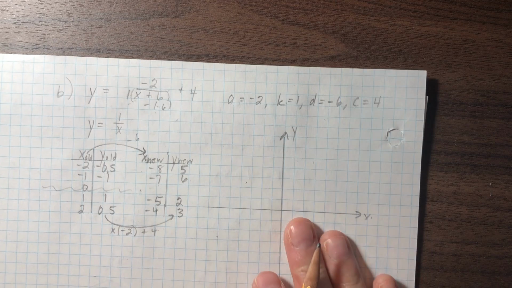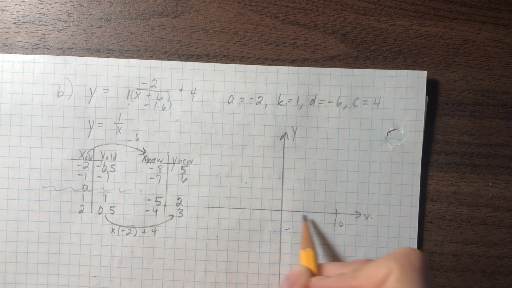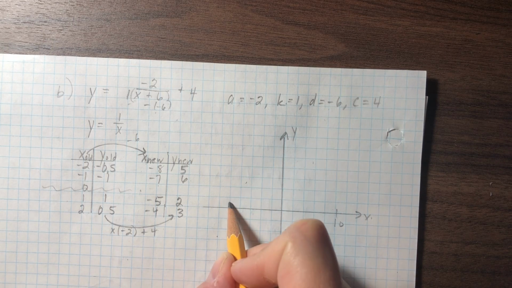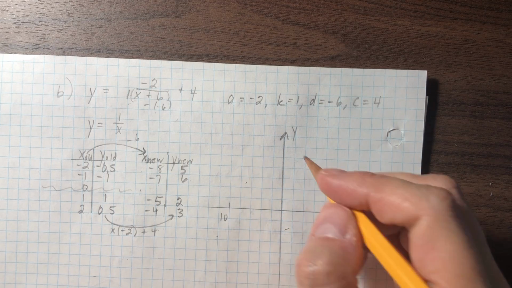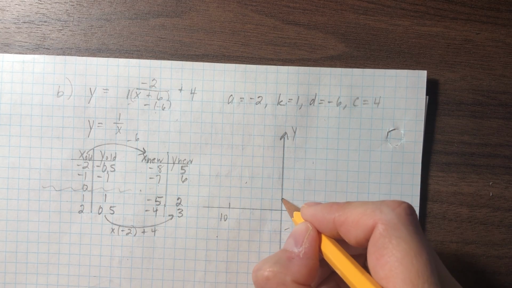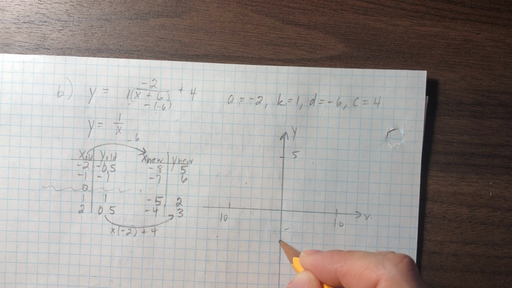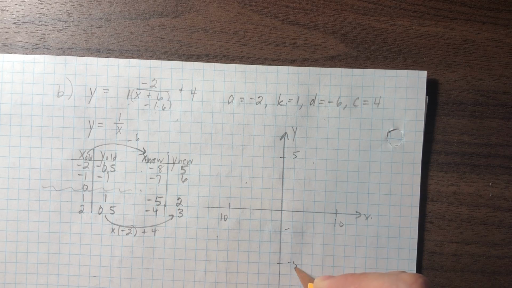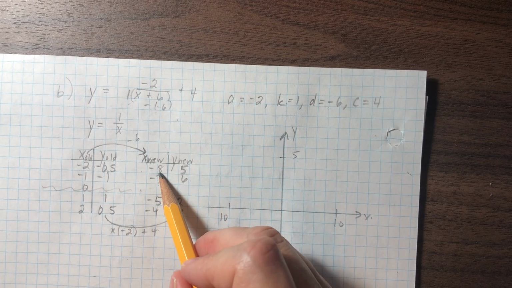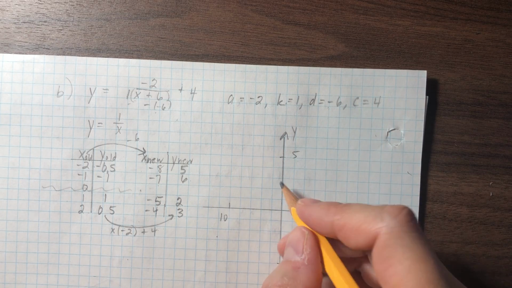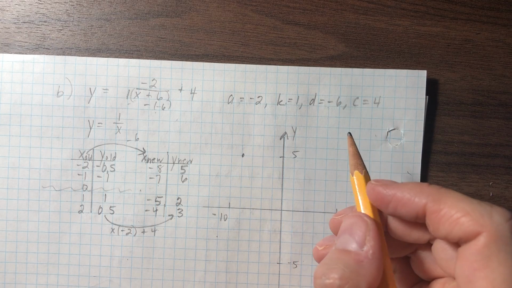I'm going to scale my x-axis by 2's here, and my y-axis by 1's. So I have the point -8,5, and I have the point -7,6.